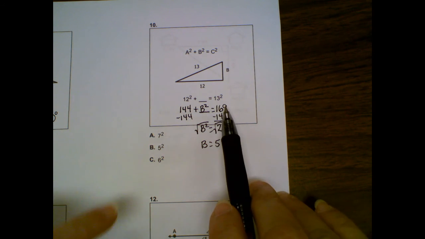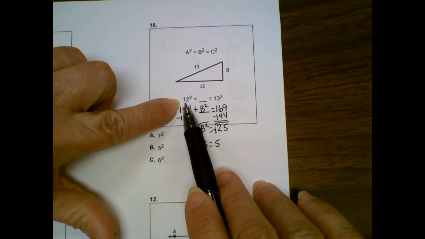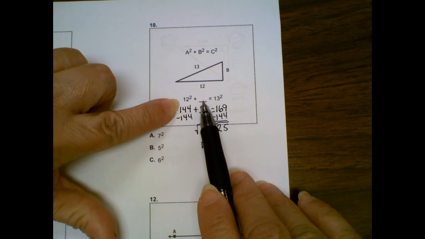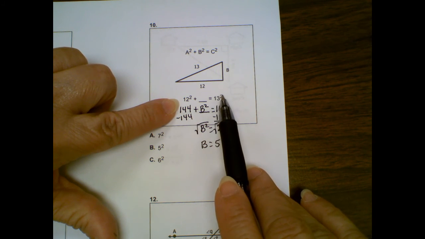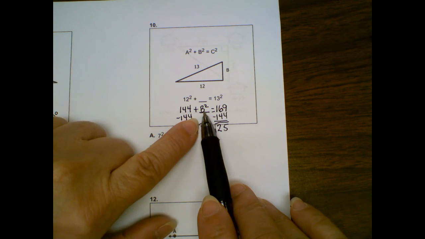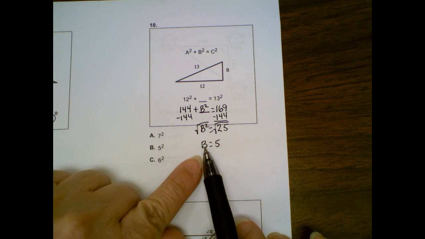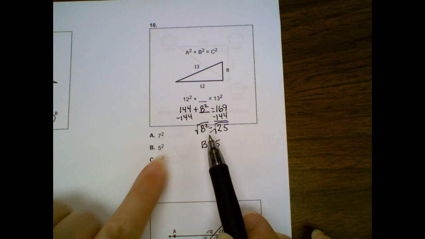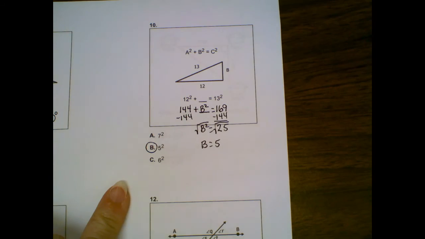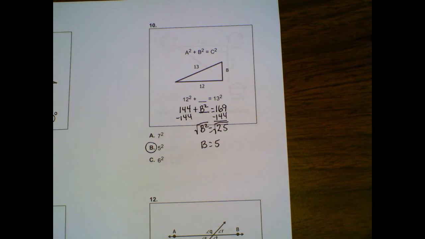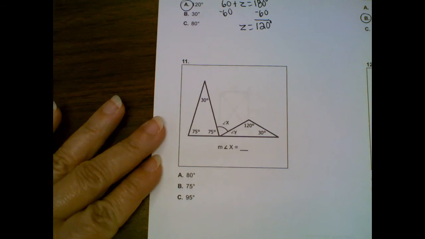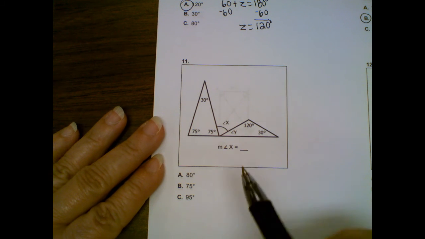So let's look at our question again. It has 12 squared plus blank equals 13 squared. What did we write in our blank? B squared. So we need to know B with the square sign. So our answer is B, 5 squared.